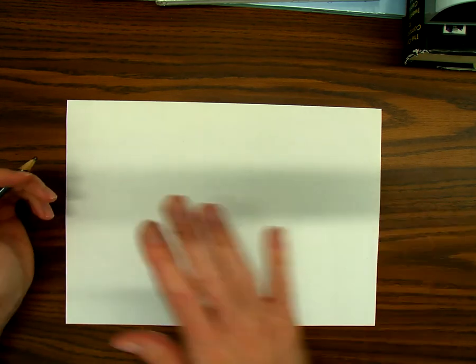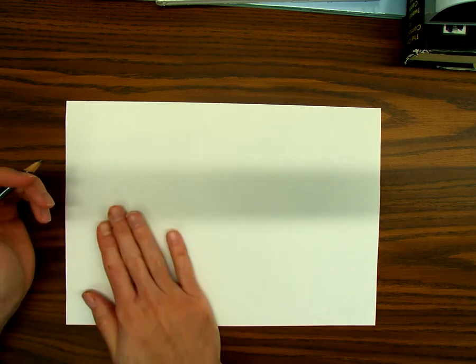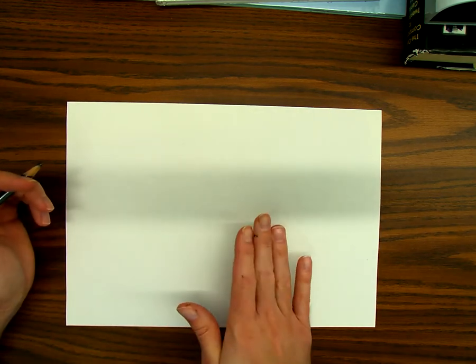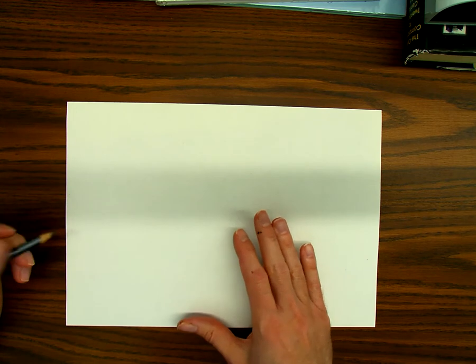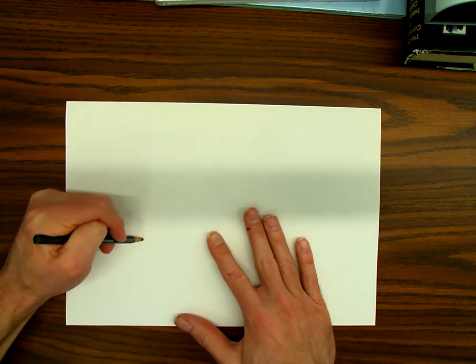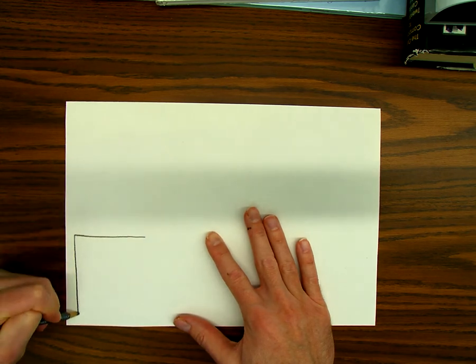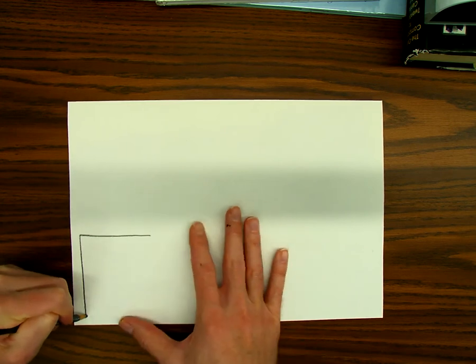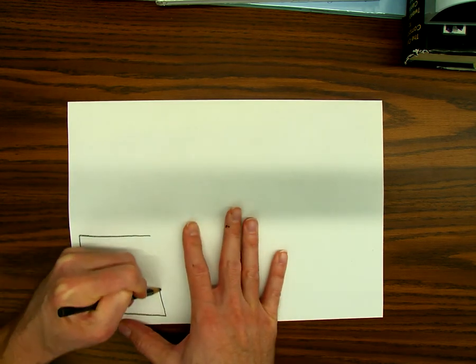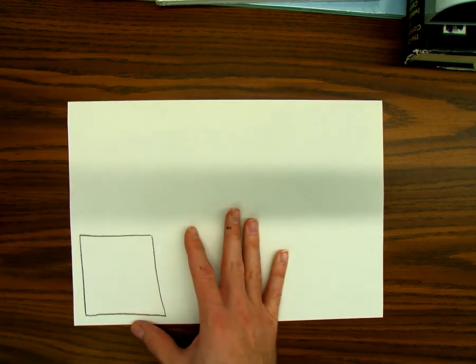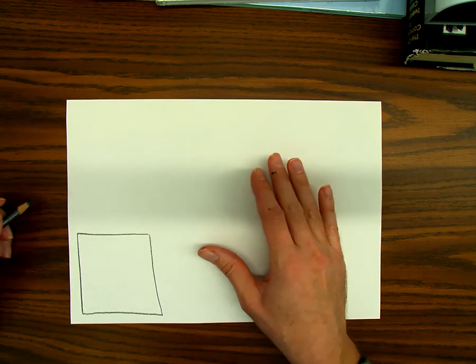Okay, we're going to do this drawing step by step together. Alright, so I'll draw something and then you draw it. And then I draw it and then you draw it. So it's like we're taking turns. So we're going to start down here in the left corner. We're going to start with a big square. A square has sides that are equal. They're the same. That's pretty close to a square.